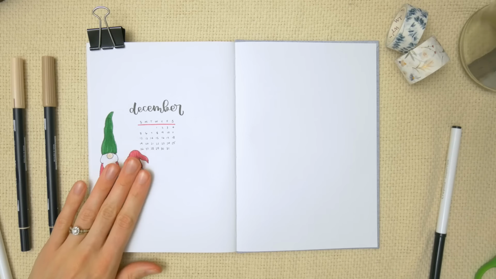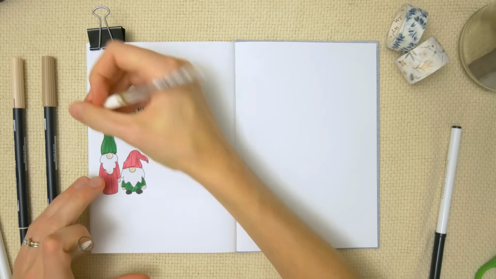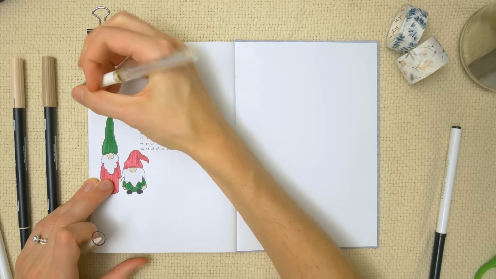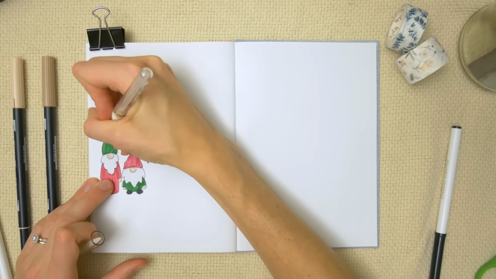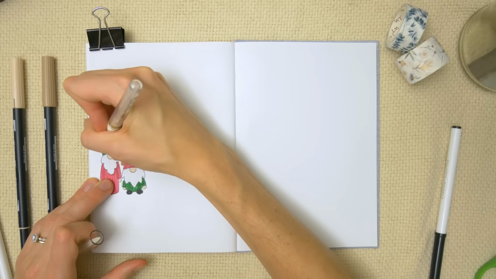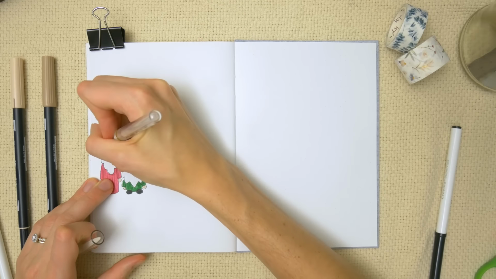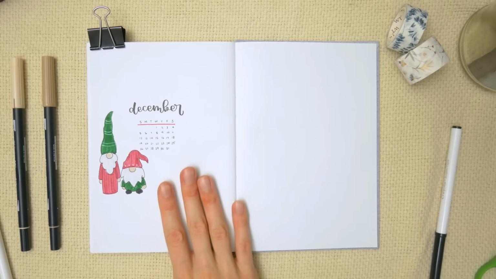All right, so there are my two little gnomes. Now I'm going to go in with white gel pen and just add a few very minimal designs to their hats. So for this one, I'm going to do some stripes. And for the other one, I think I'll just do some dots or something super simple. All right, so that's all for the gnomes.